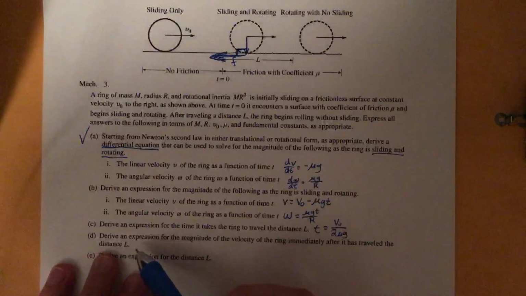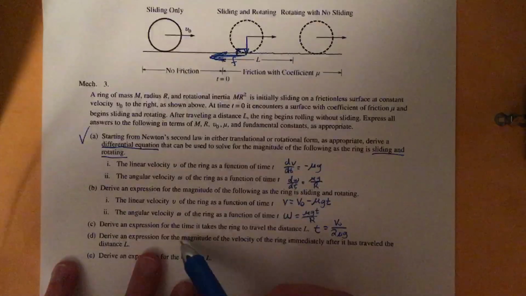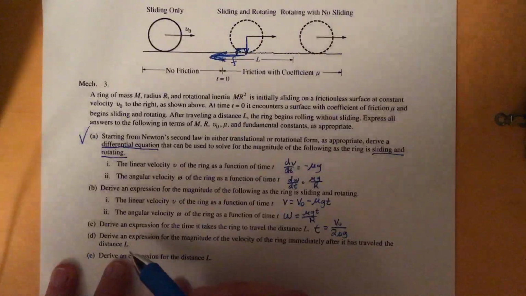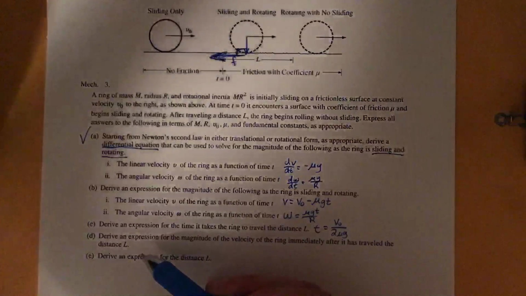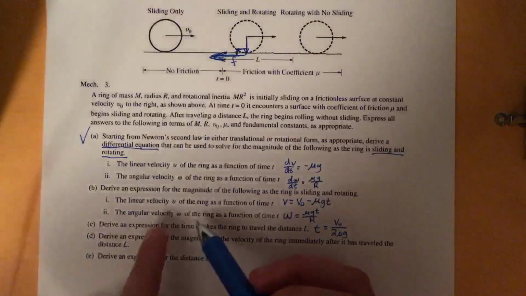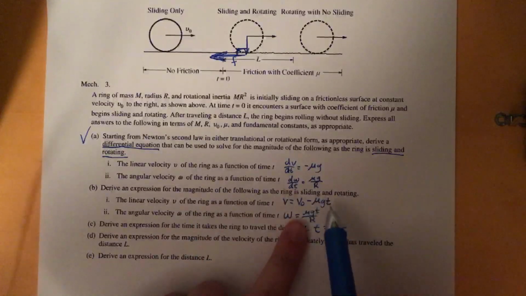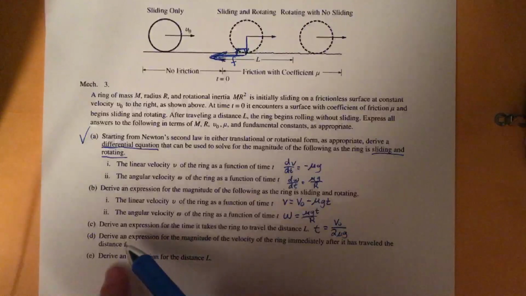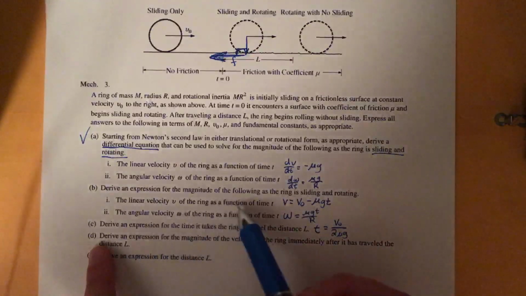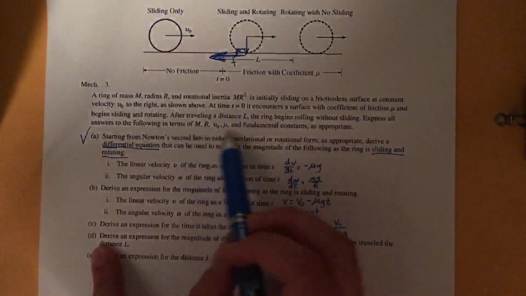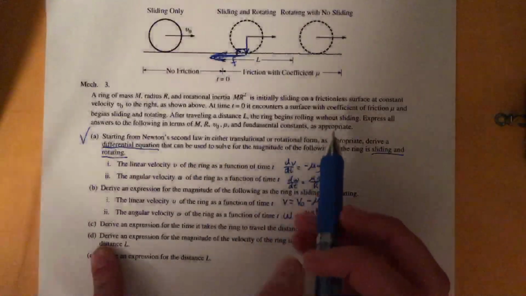Part D states, derive an expression for the magnitude of velocity of the ring immediately after it has traveled distance L. And you're thinking, wait, we already did that. It's right here. However, this is still asking in only terms of these four and fundamental constants.